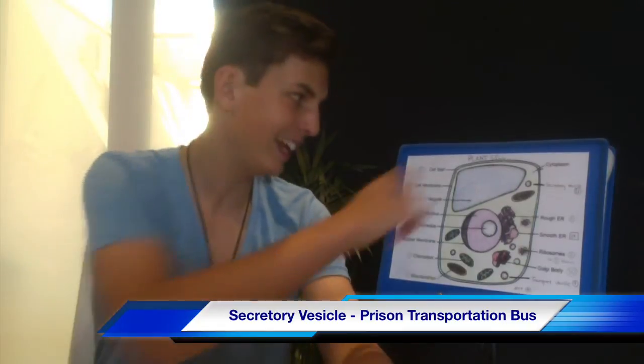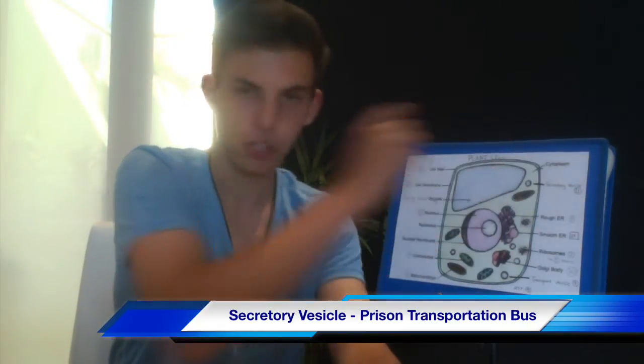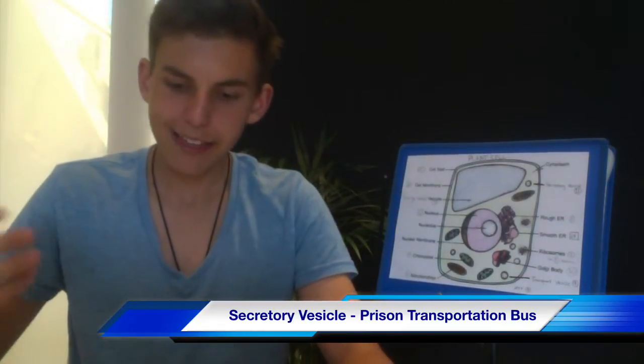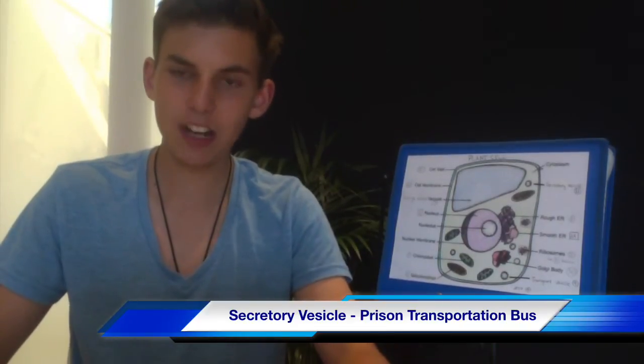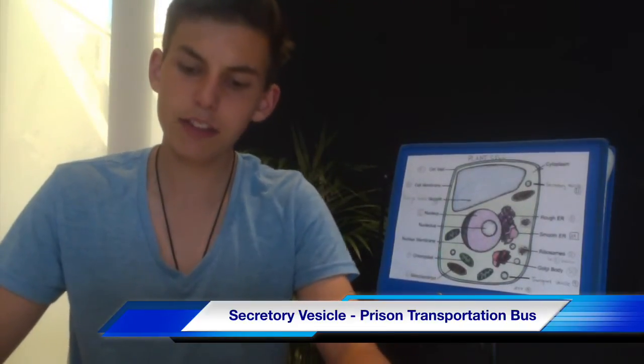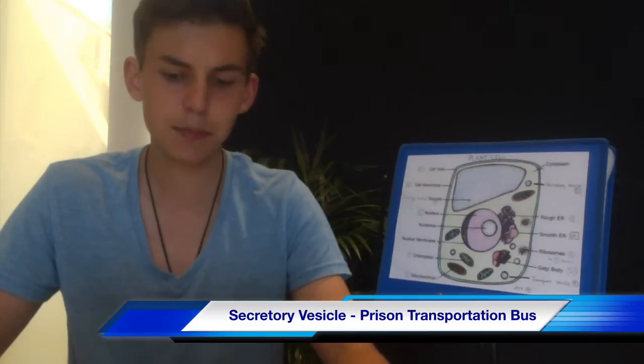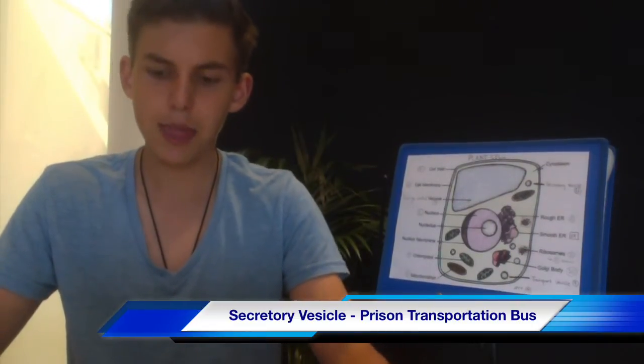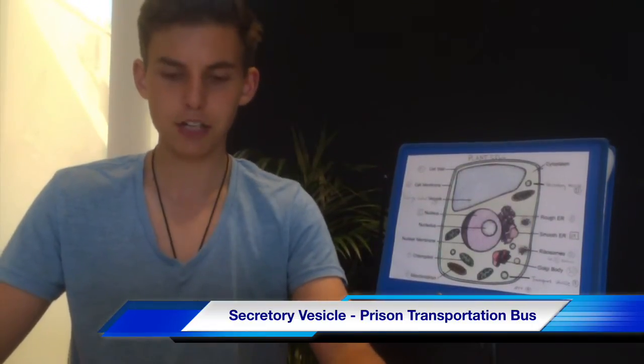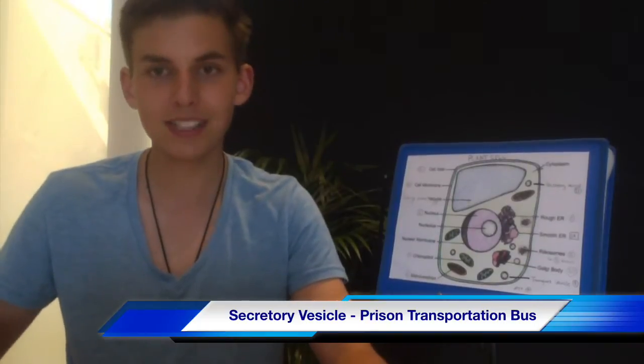The plasma membrane is a second inner layer, which is right under the cell wall. These vesicles either transport the proteins in or out of the cell. This is also seen within a crime, because if the suspect is going to be sent to prison, they are placed in a prison transportation bus and transported to prison as their sentence by law.